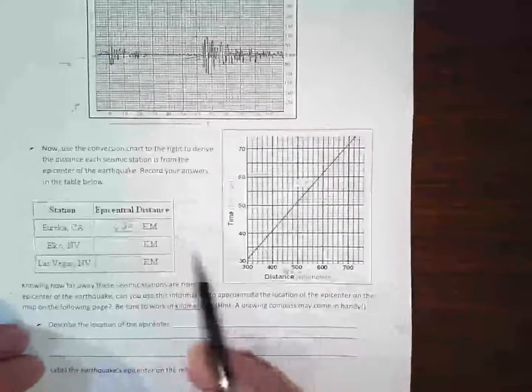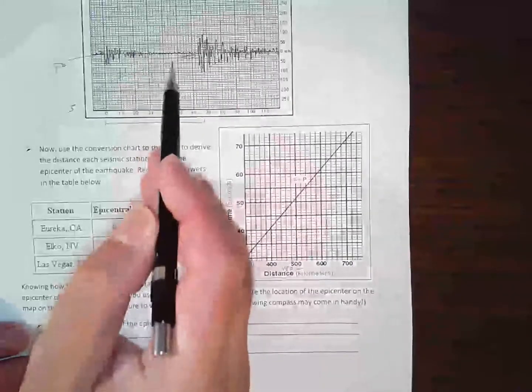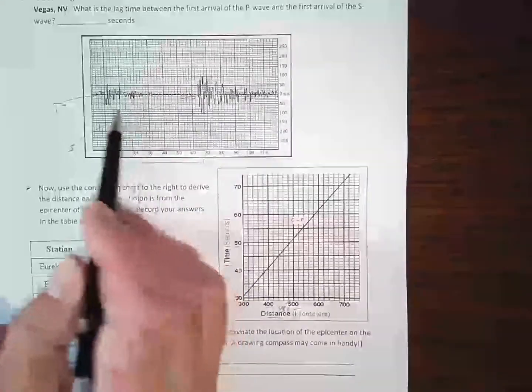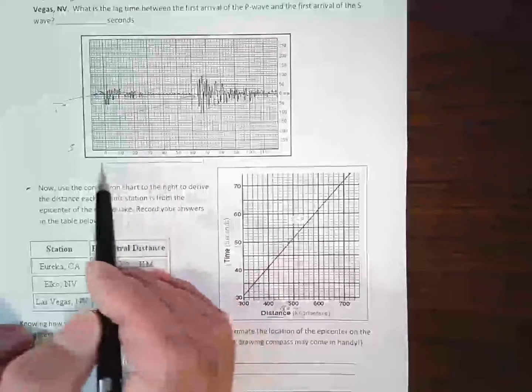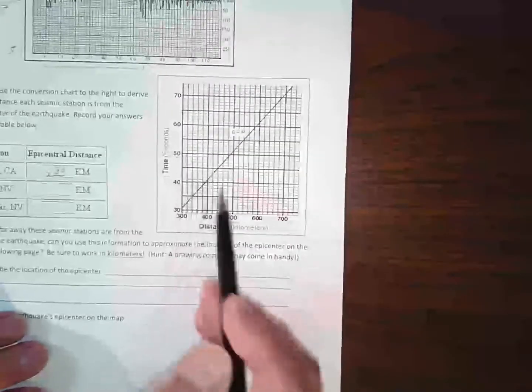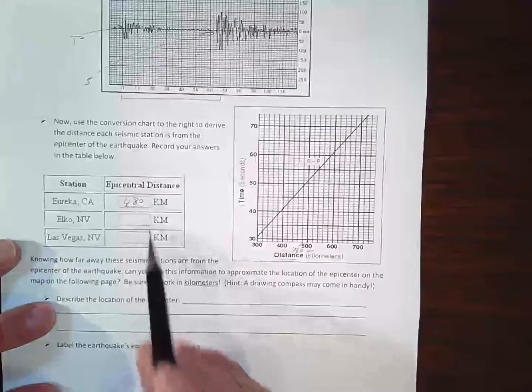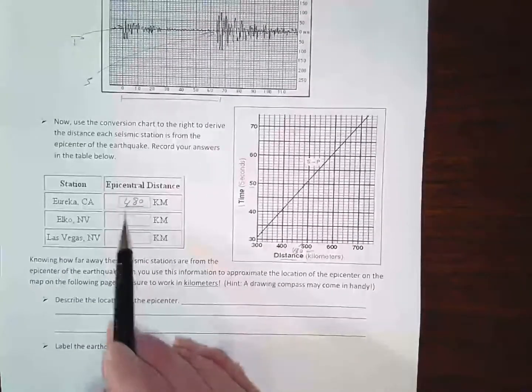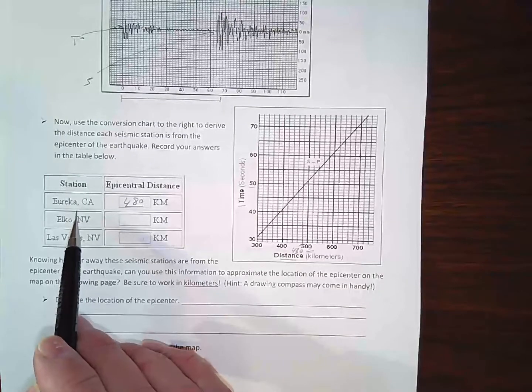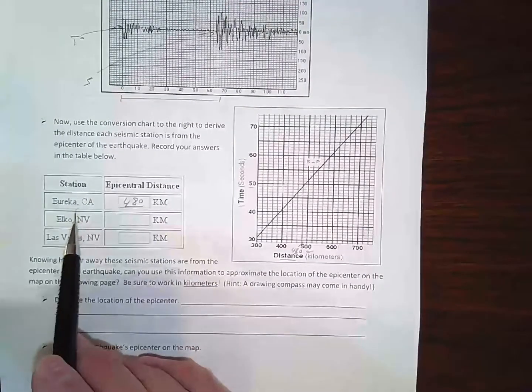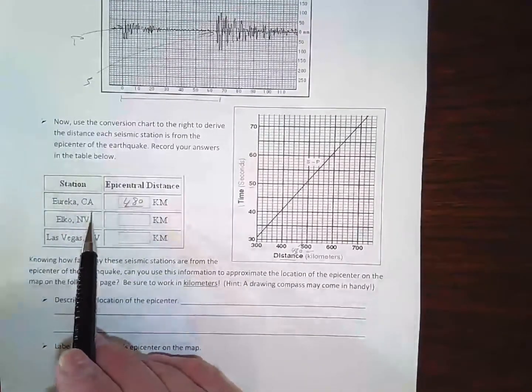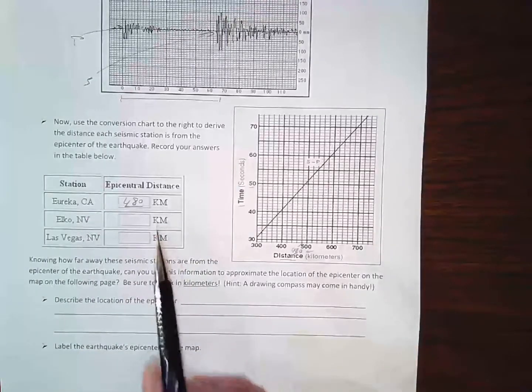The next step then would be to, sorry, before I get ahead of myself, find each of the seismograms' S and P wave travel time or lag time, and then come down here, plot each of those up and get a distance to each of them. All that says is that we know the distance to the epicenter of the earthquake from Eureka, California, where it arrived and was measured on a seismogram, is 480 kilometers.